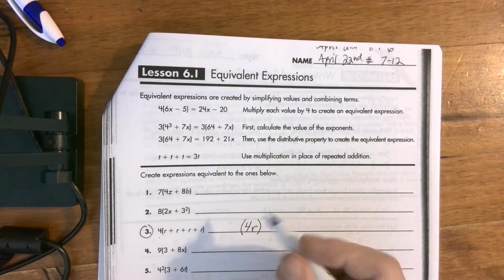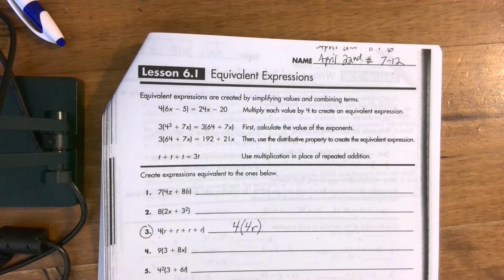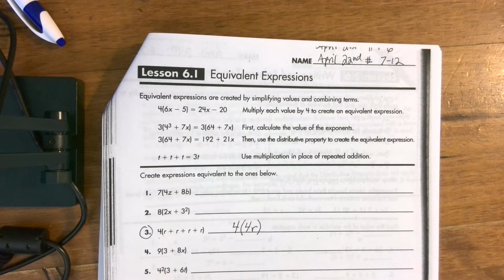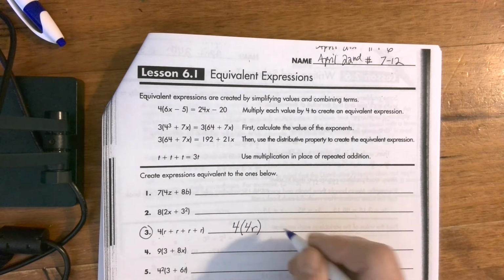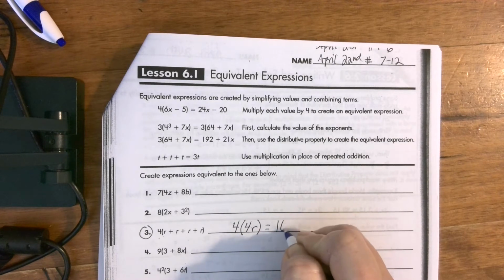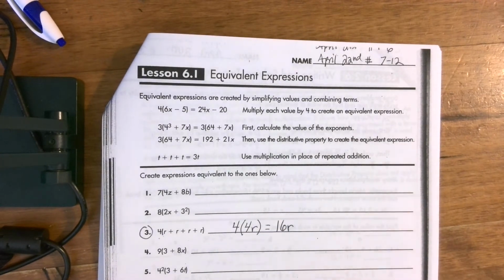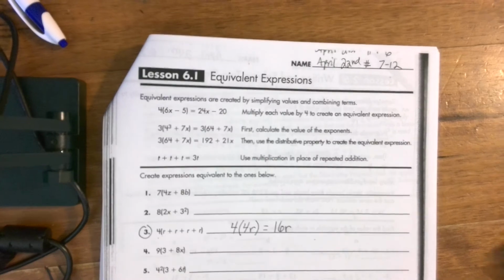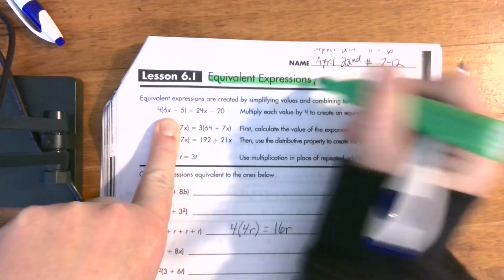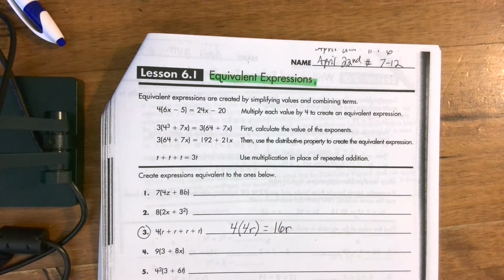Now it said in the beginning that it wants me to multiply each of those 4 groups of R by 4. So I have 4 groups of 4R. 4R plus 4R plus 4R plus 4R is 16 groups of R. And if you need to look up at the top, this is going to give you some help as well. I'm not going to go over all the problems up here because I think it's better if we just go over the ones at the bottom.